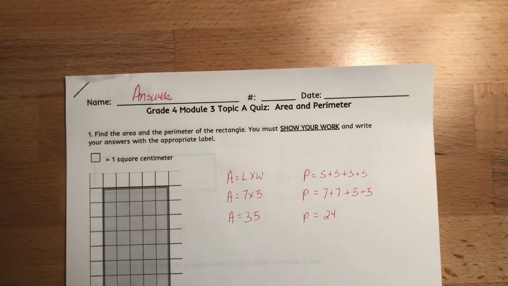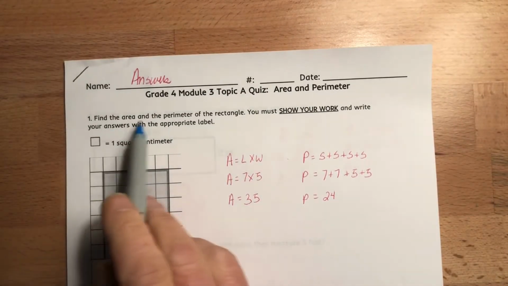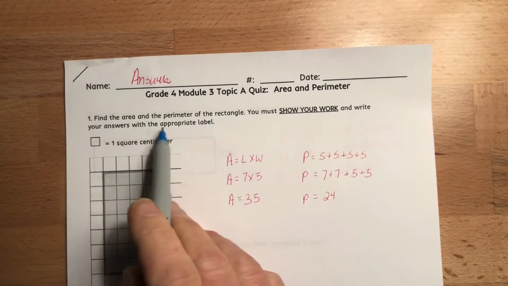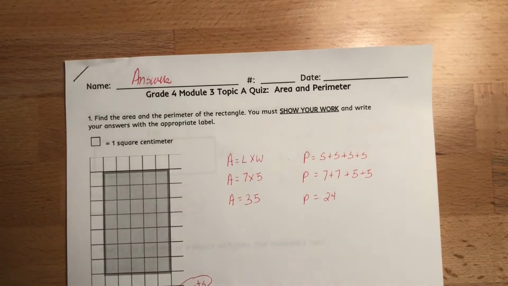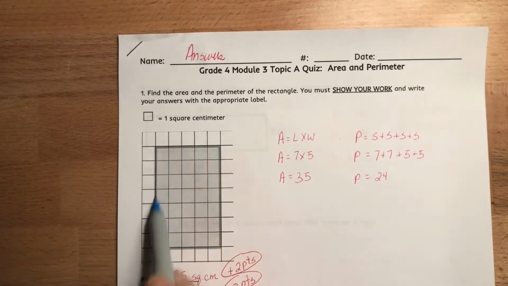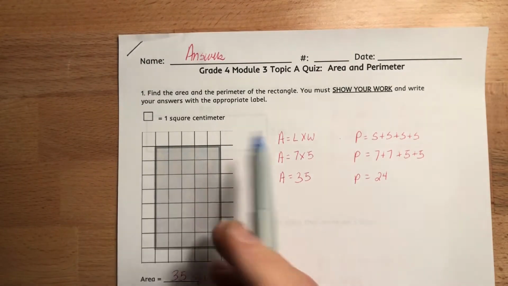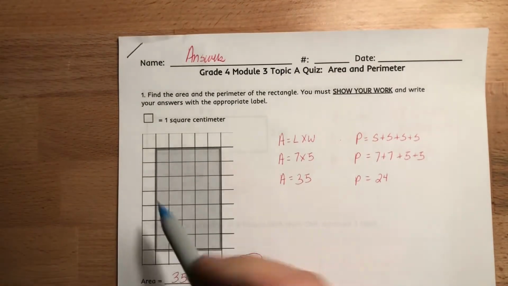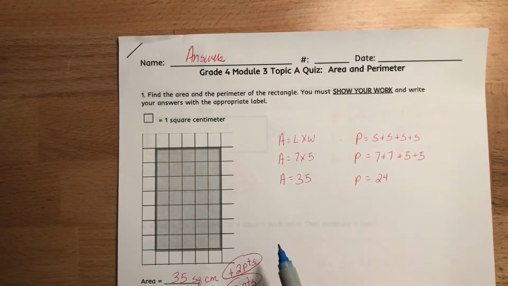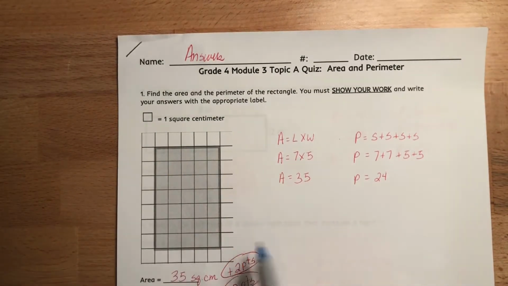Okay, so first is find the area and perimeter of the rectangle. You must show your work and write your answers with the appropriate label, okay? So here is the rectangle. It's this gray rectangle right here, all right? It's on top of grid paper. Some of us decided to do the rectangle on the outside, which is not a rectangle, it's the grid paper, all right? It's this one in the middle.